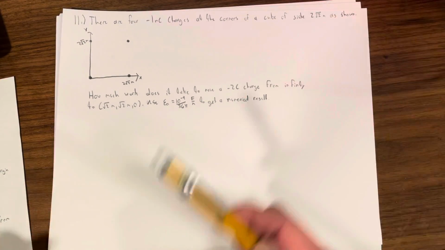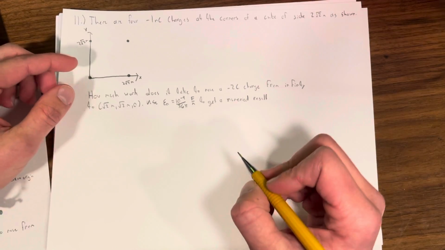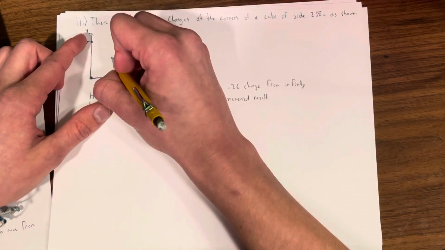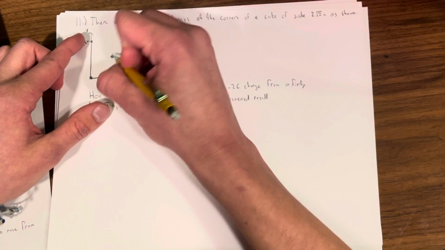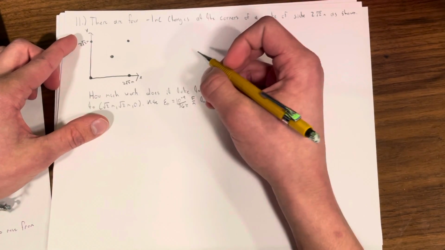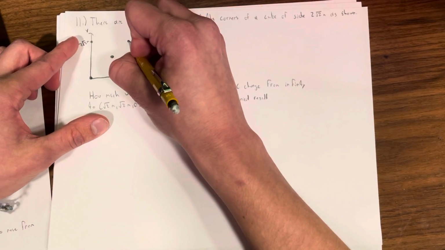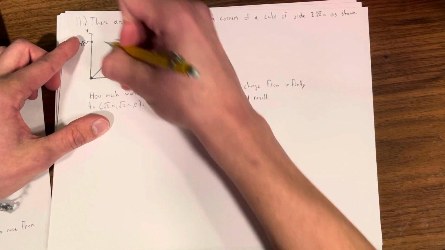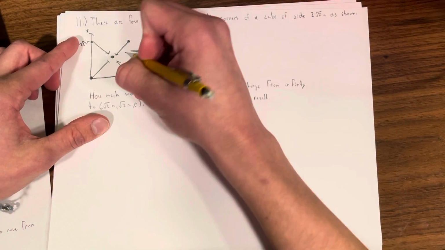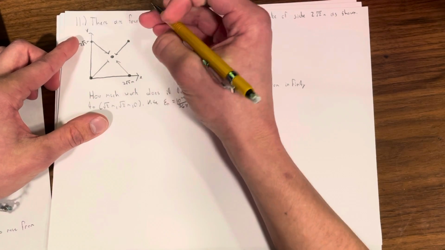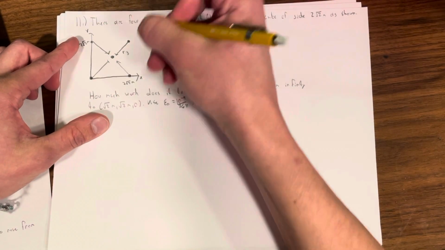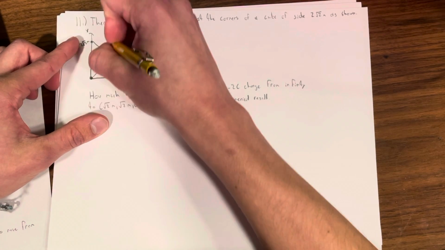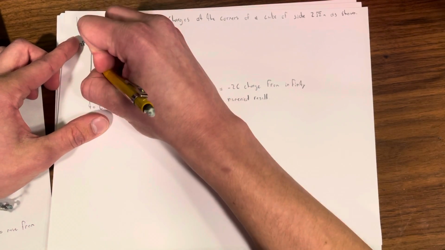So the first thing that we will need to do is identify the point where we are finding the electrical potential. So that will be right here in the middle of these 4 charges. And so we're actually going to compute the distance between these 4 charges and the electrical potential. So this would be R3, this would be R2, R1, R4.